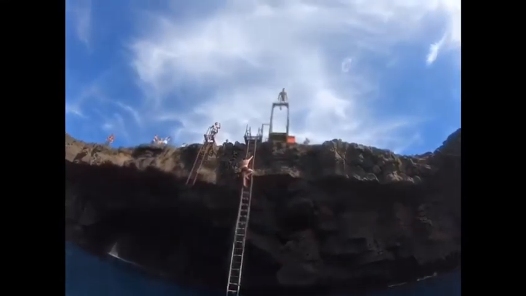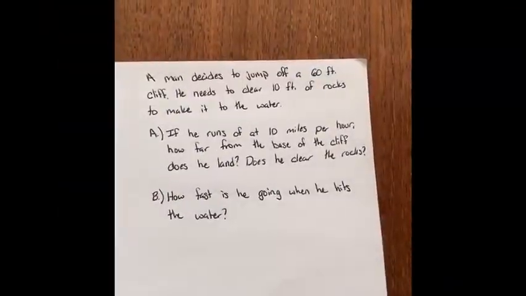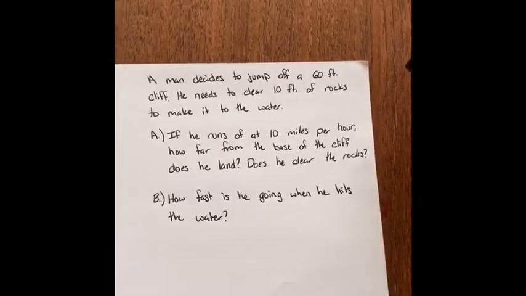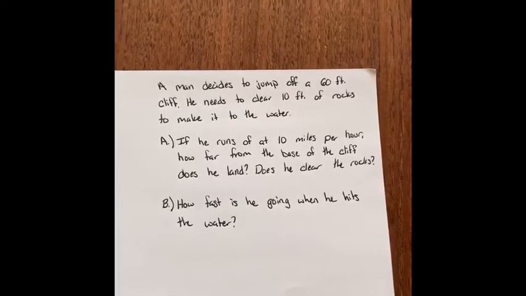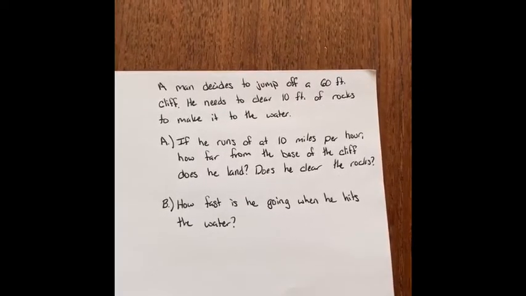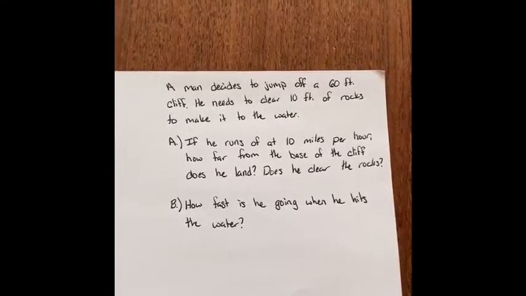Hi guys, we decided to do a projectile motion problem involving cliff jumping. Here's the problem. A man decides to jump off a 60-foot cliff. He needs to clear 10 feet of rocks to make it to the water. If he runs off at 10 miles an hour, how far from the base of the cliff does he land? Does he clear the rocks? How fast is he going when he hits the water?